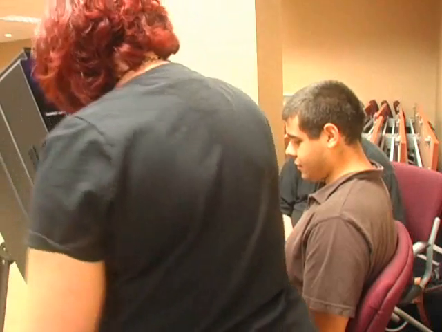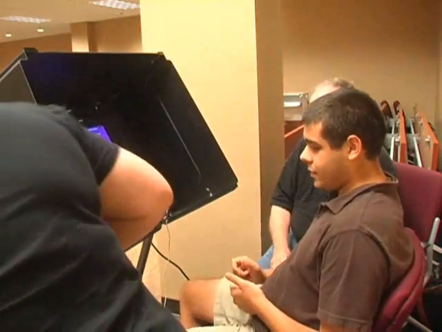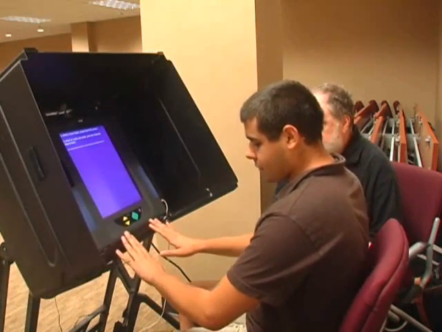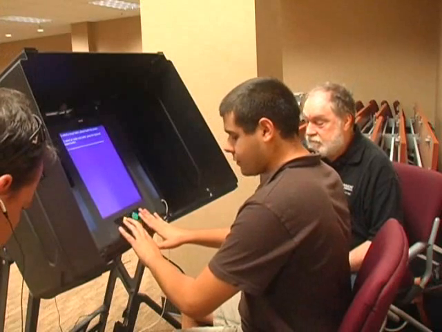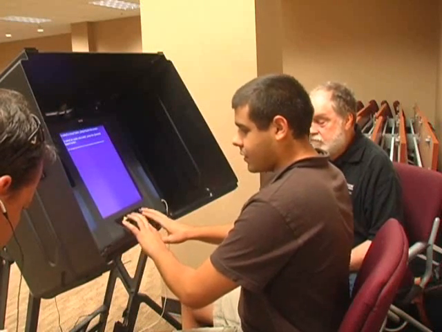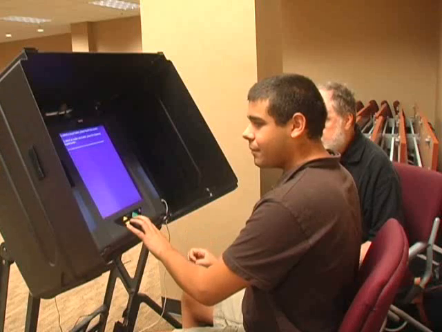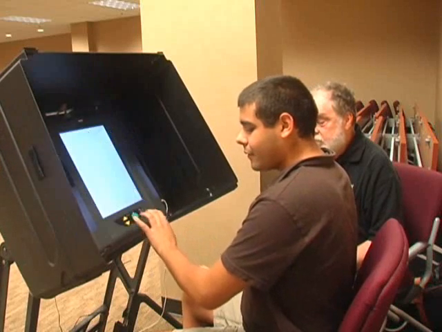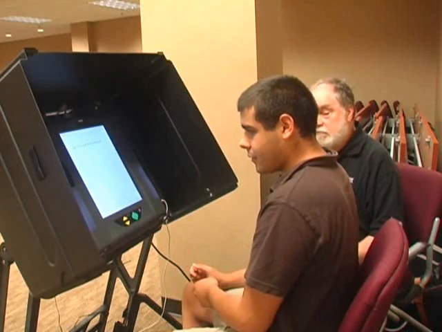Welcome to the iVotronic voting system. To select a visual ballot, please touch the screen. To select an audio-only ballot, press the diamond-shaped button. To select a visual ballot, please touch the screen. Audio-assisted ballot selected.